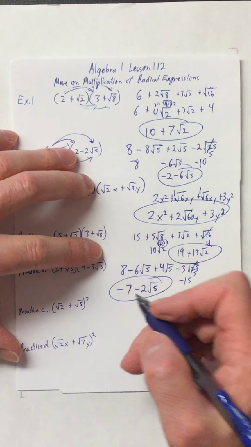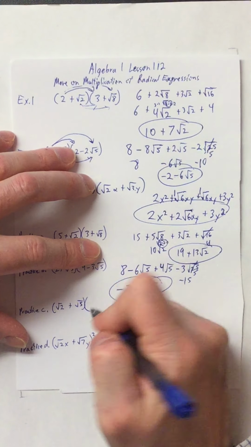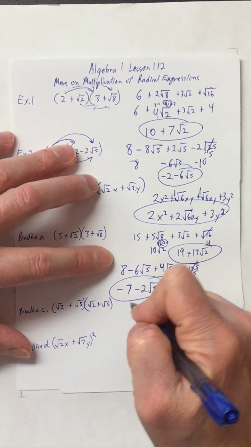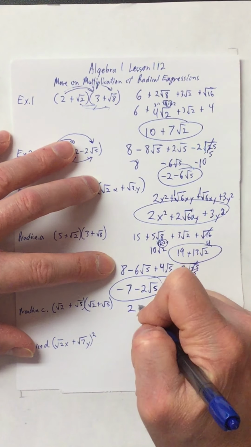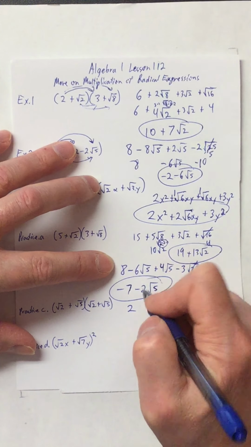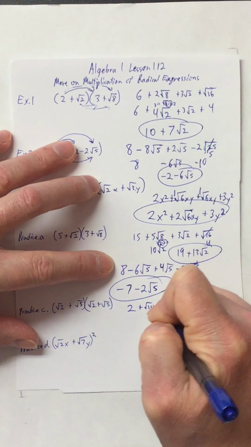All right, practice problem C, once again, is written with the square there. So I'm going to take that out and then just write it again like this. All right, square root of 2 times square root of 2 is 2. Square root of 2 times square root of 5 is the same as plus square root of 10.